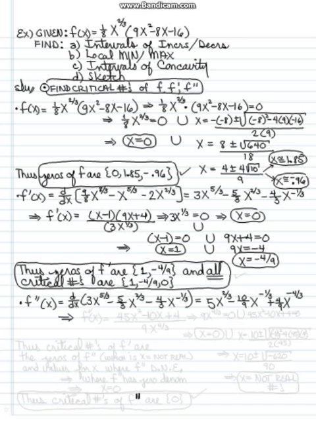At least I was able to write it, when I simplified it, as 45x squared minus 10x plus 4 over 9x to the 4/3. So in that situation, I was able to set the bottom equal to 0 and then set the top equal to 0. And that would give me the critical numbers of f prime.